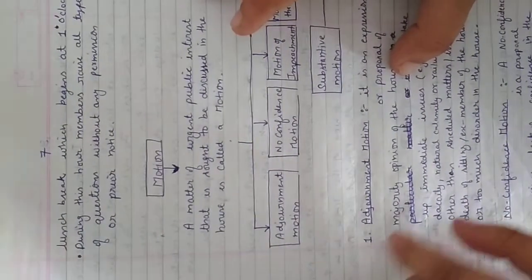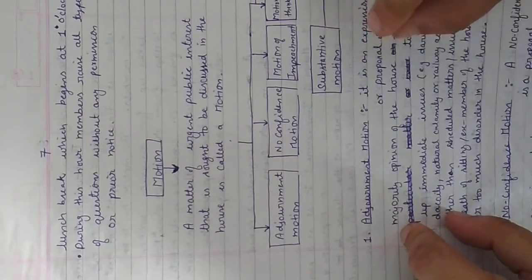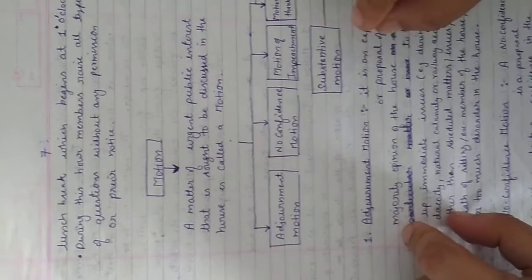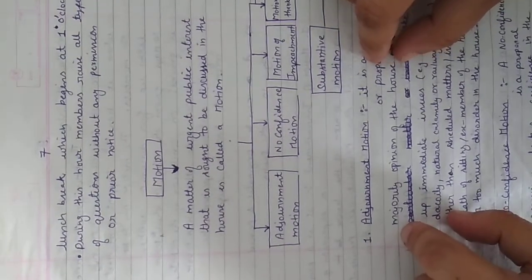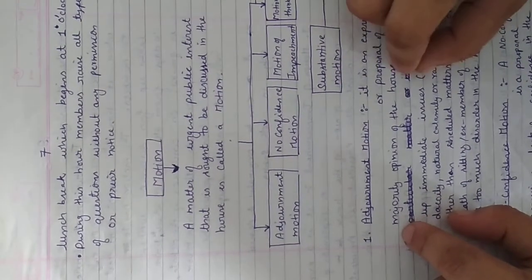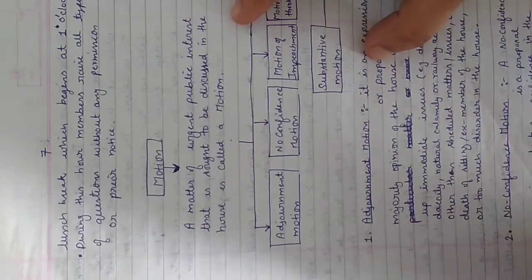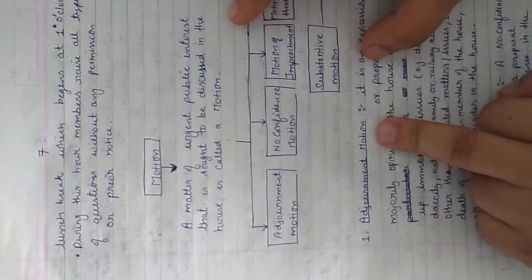But somewhere in our country some accident took place, railway accident, or some kind of calamity, or maybe a cyclone hit Odisha, Bengal, these areas. Then the parliamentarians may pass this adjournment motion, right?